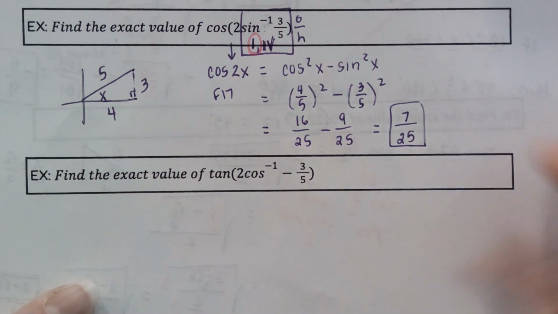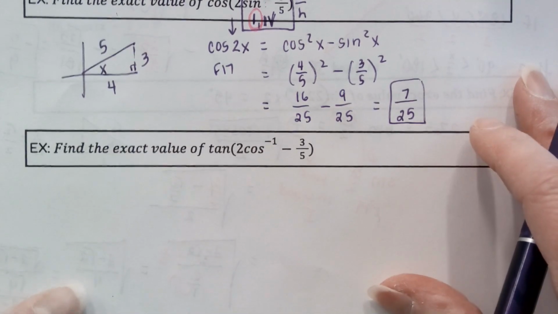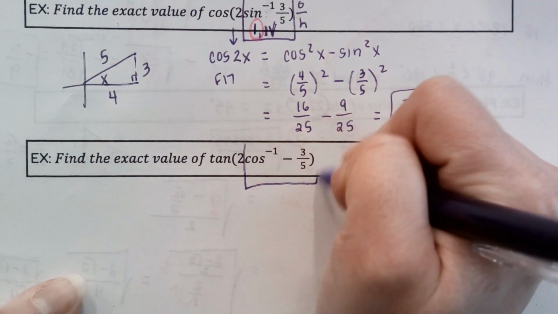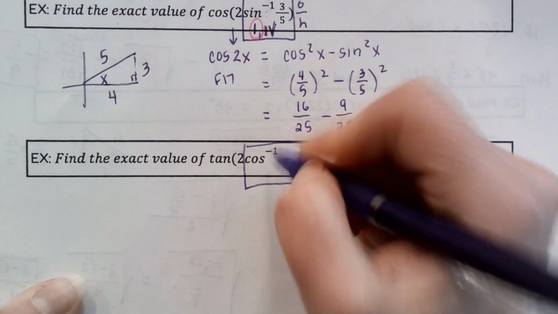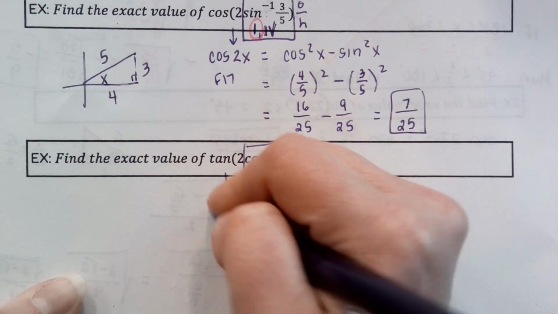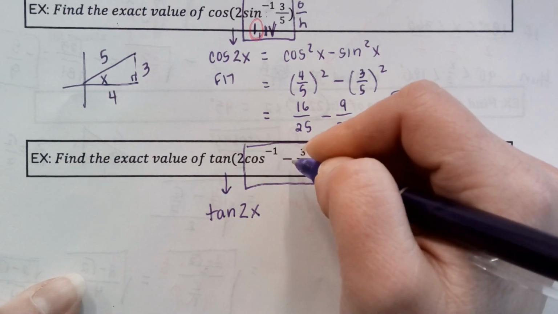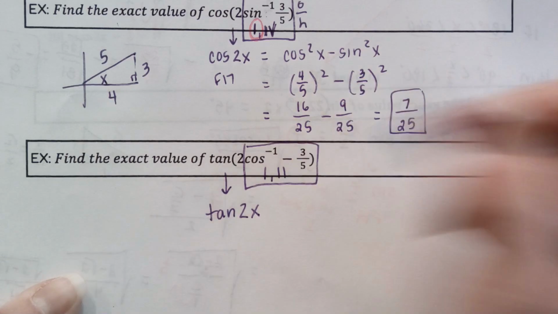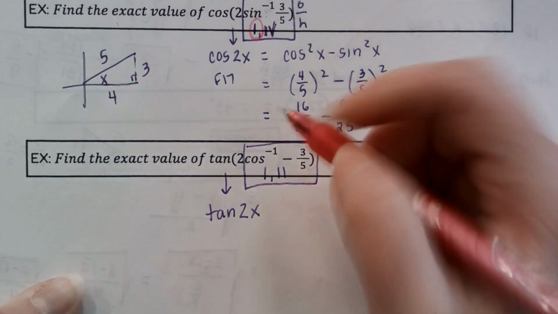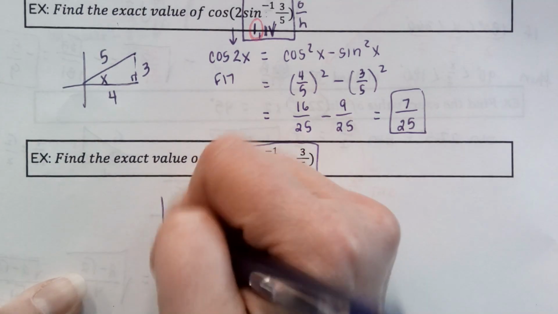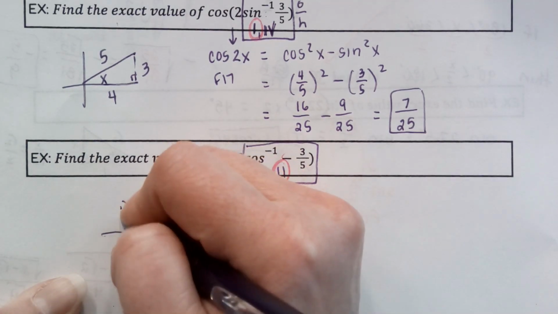Last one, very similar. Try to keep them up at the same time so you can see. Just the inverse becomes a picture. And I'm going to call this x, so then that means I'm going to have tan 2x. Inverse cosine is either quadrants 1 or 2, and since this is negative, I'm going to be in quadrant 2.